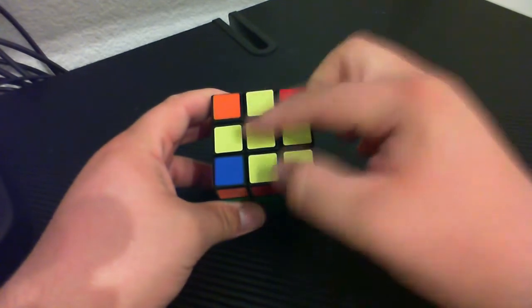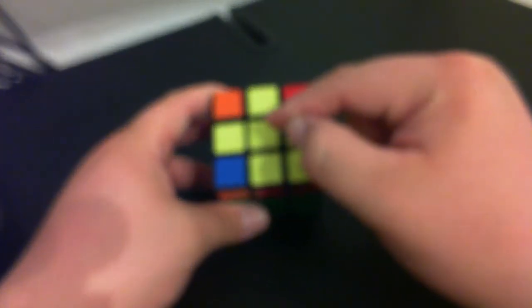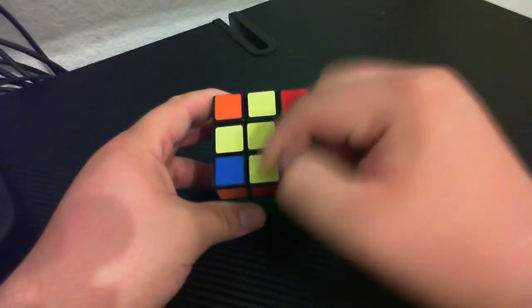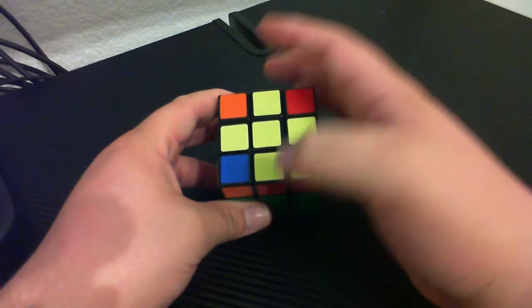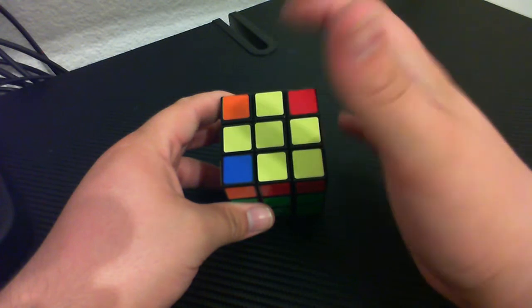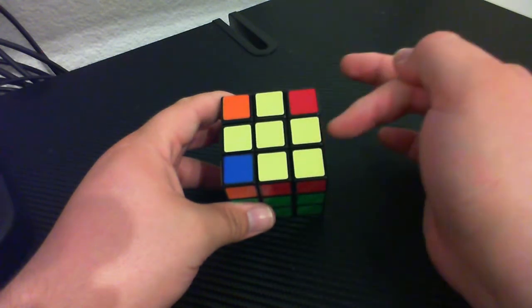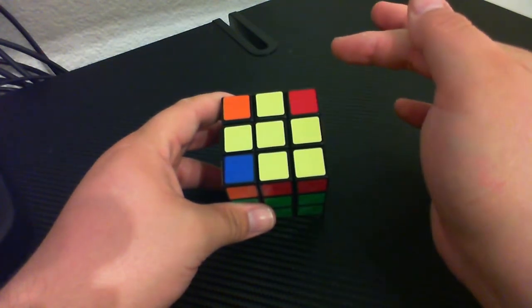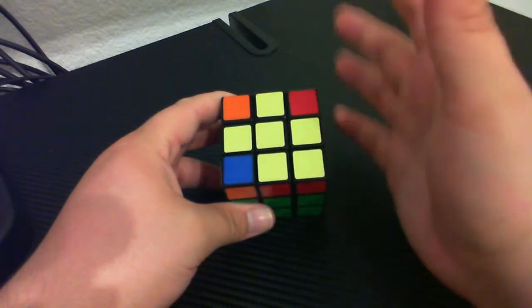Now if you only had the dot like I started with, it doesn't matter which algorithm you do. You either do the bulb algorithm or you do the algorithm for the line, whichever one you feel more comfortable with, and it'll give you one of those situations. And then you can proceed from there with the algorithms.